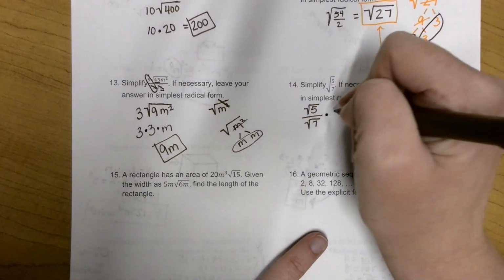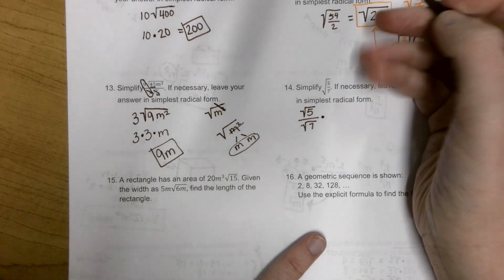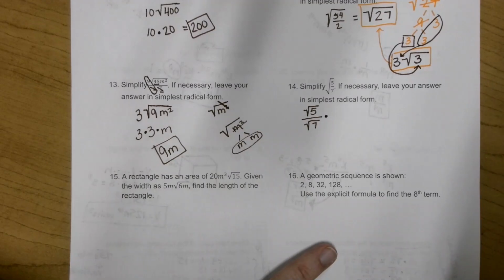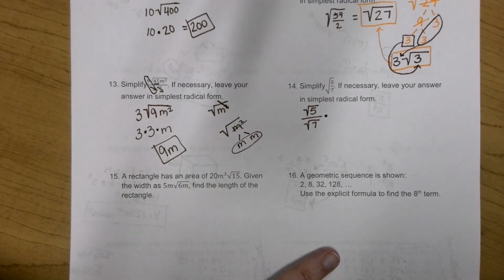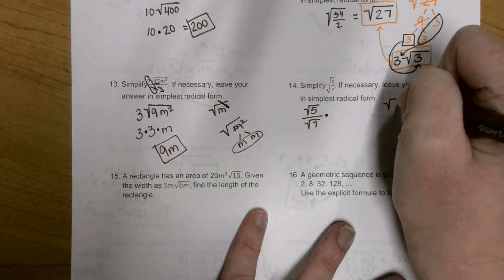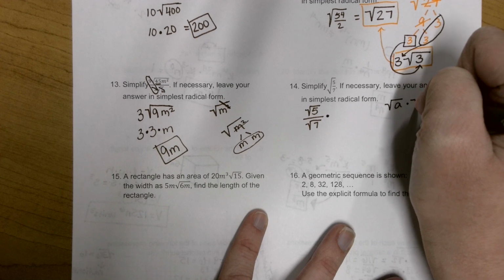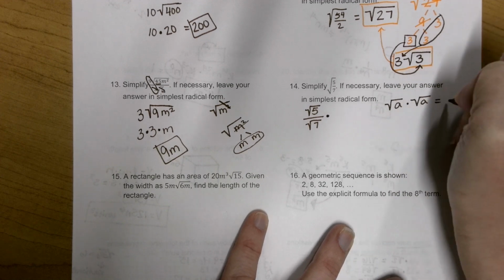And the only one I can think of is square root 49. So we have to figure out a way to get there. Here's a trick. If you can't think of anything to multiply by to make something rational, a square root times itself will cancel the square root.